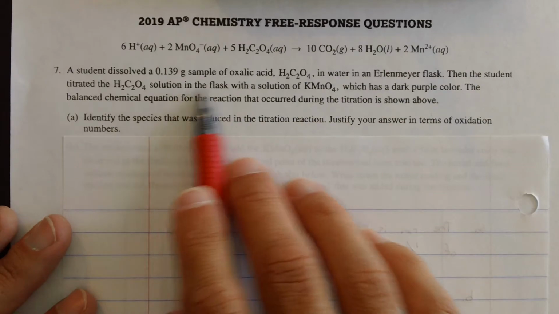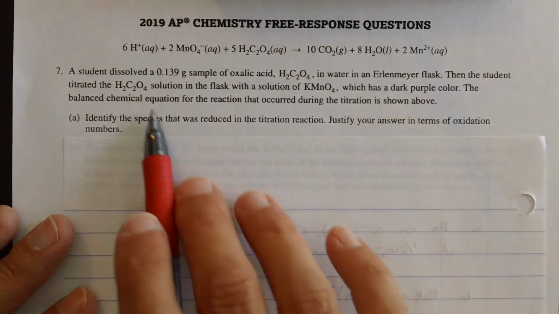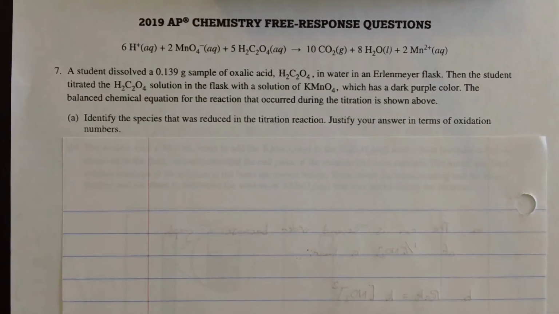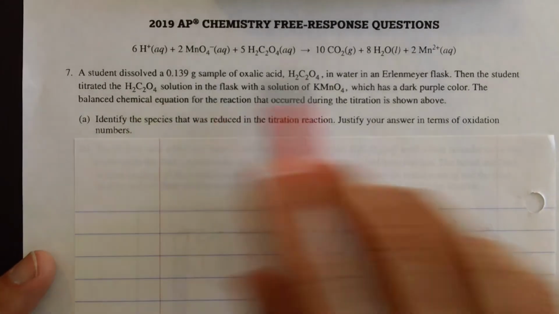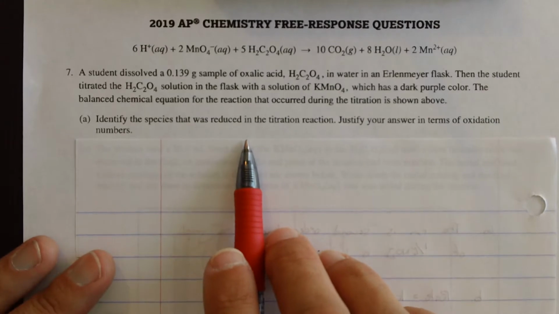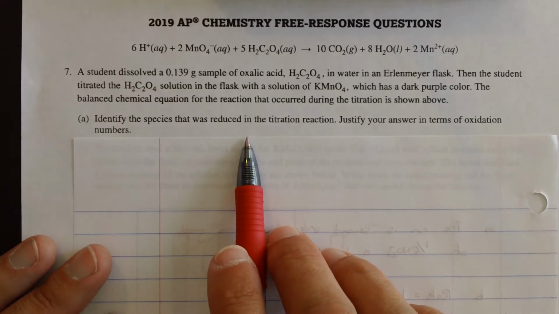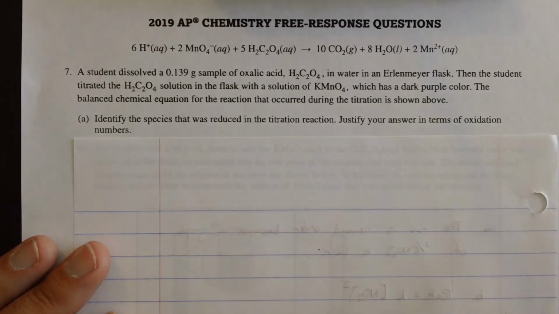It says the student dissolves some oxalic acid into a flask. Then they're going to titrate the sample, which means at some point we're probably doing MV equals MV. It has a dark purple color. Gives us a balanced equation. It says identify the species that was reduced in the reaction and justify your answer in terms of oxidation numbers.